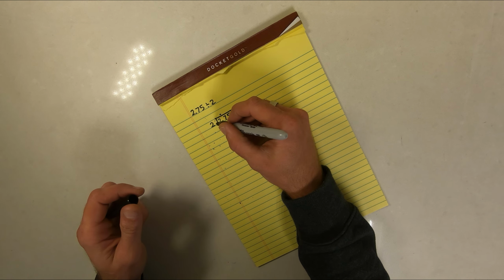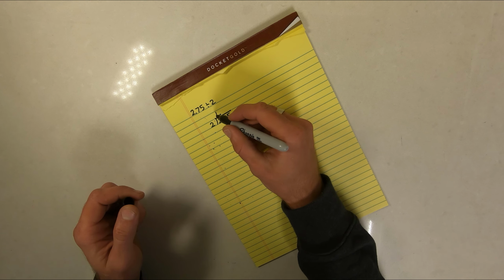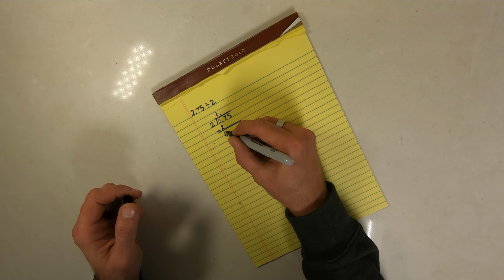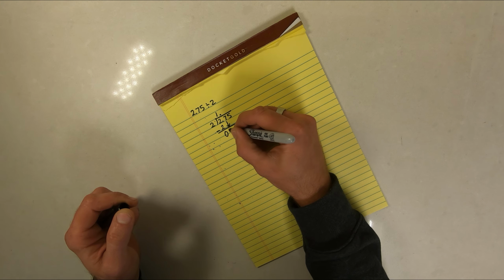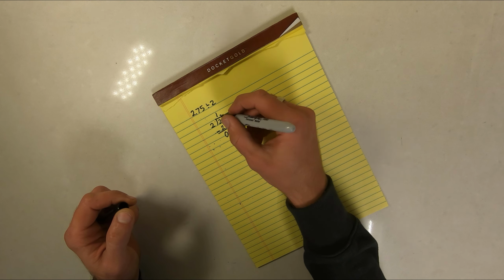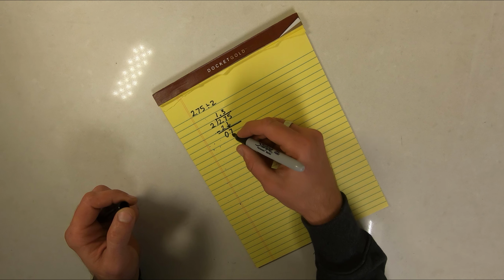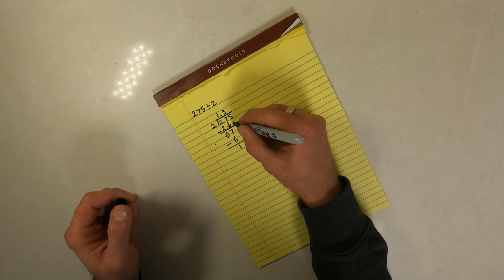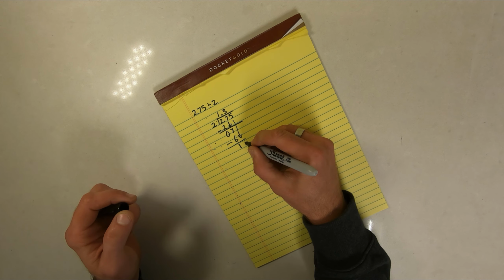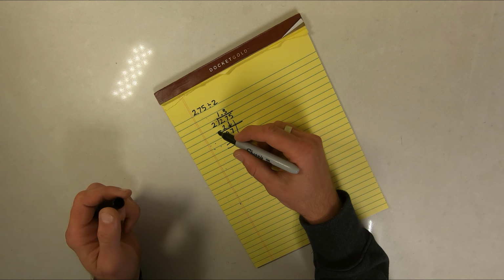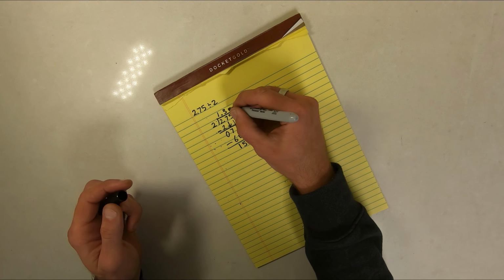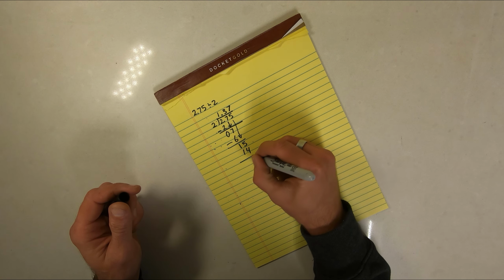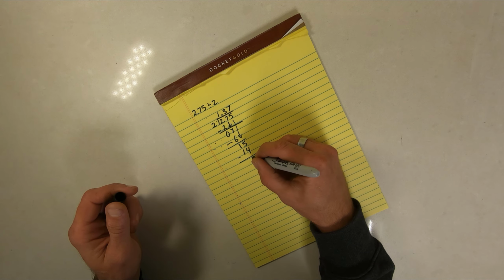How many times does 2 go into 2? Well, it goes in once. 1 times 2 is 2. Subtract, we get 0. Next we bring down the 7. How many times does 2 go into 7? 3 times. 3 times 2 is 6. Subtract, we get 1. We bring down the 5. How many times does 2 go into 5? 7 times. 7 times 2 is 14. 15 minus 14 is 1.